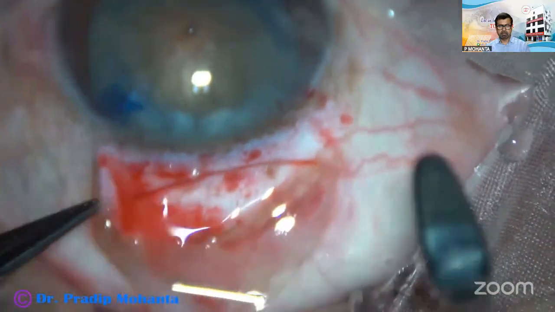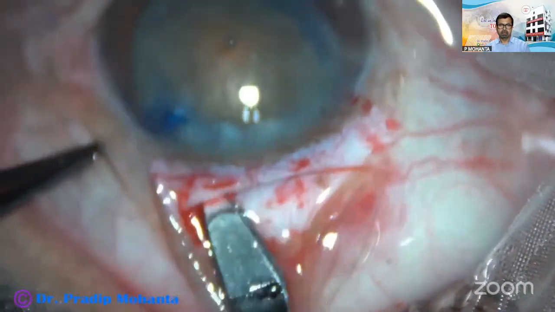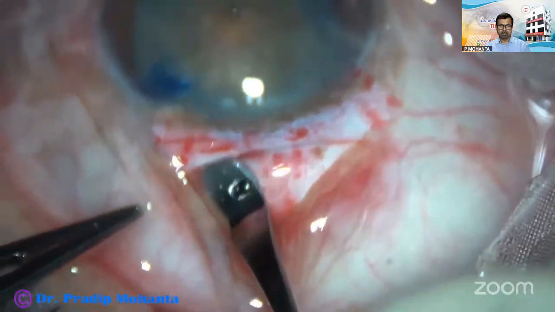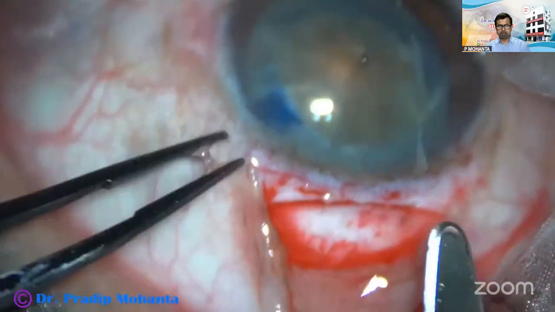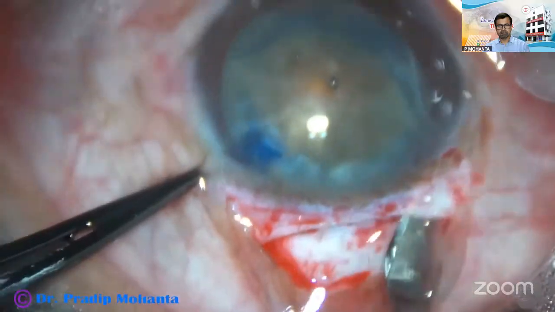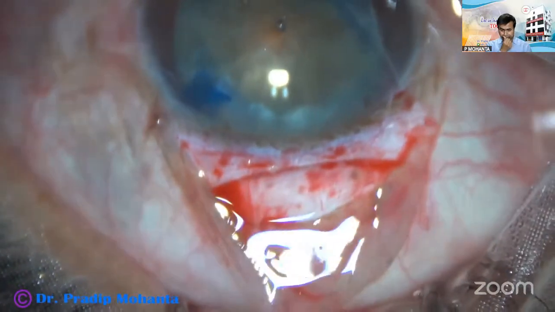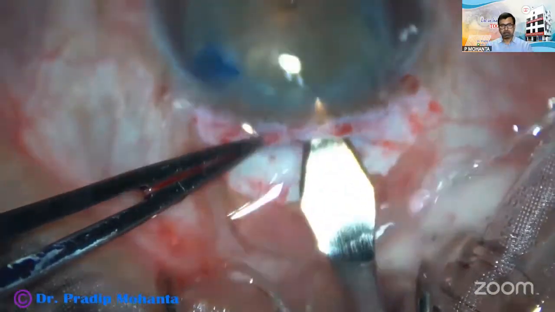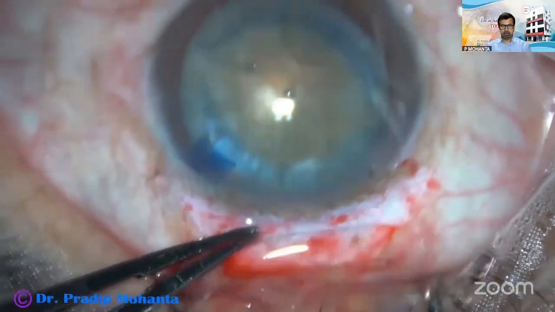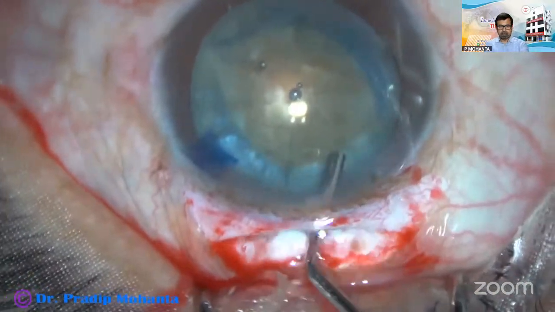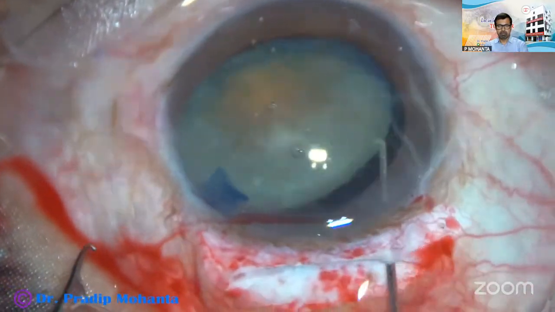A crescent blade is used to make the tunnel, and the tunnel is completed. Rhexis is already done, so we just have to prolapse the nucleus and deliver the nucleus. Whenever there is extension of the rhexis, run out of the rhexis, this is the tunnel being opened. Whenever there is run out of the rhexis, I usually prefer fish hook to deliver the nucleus.